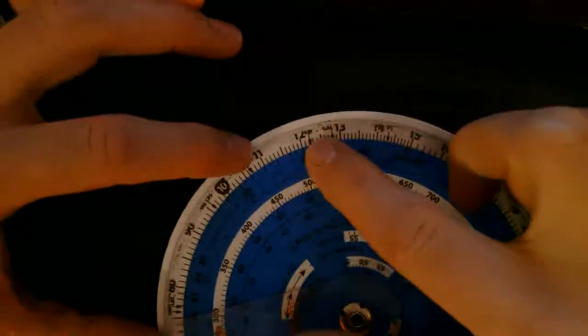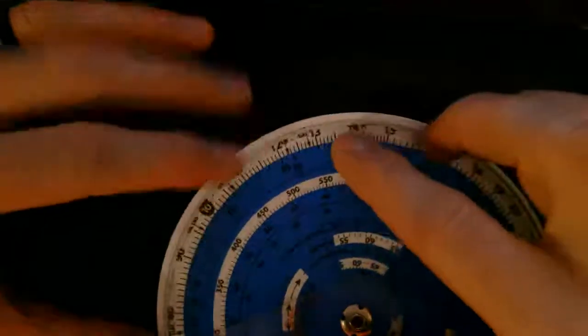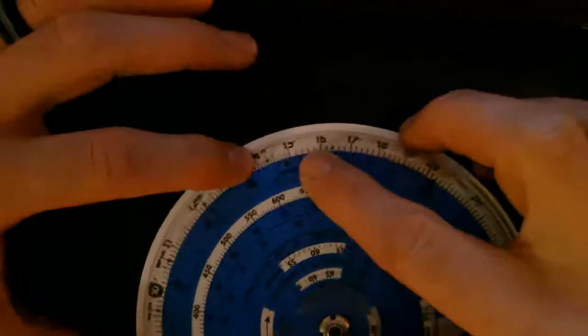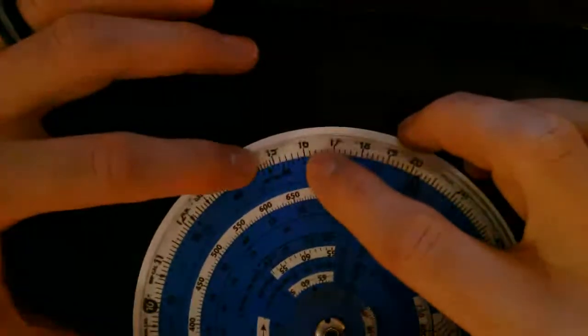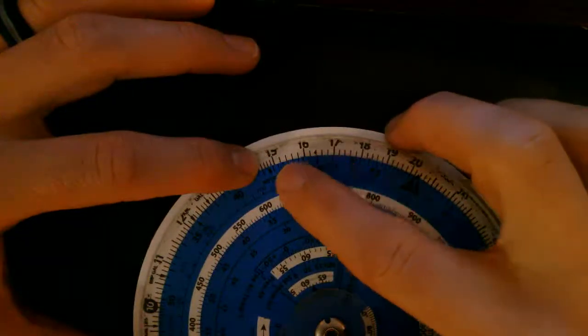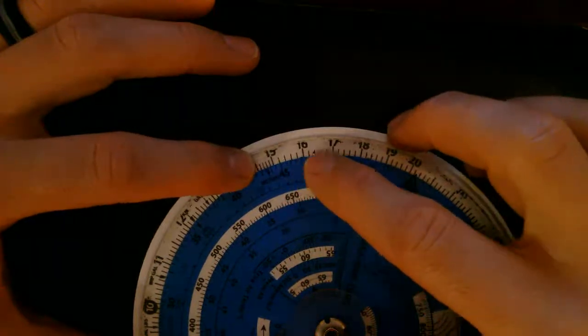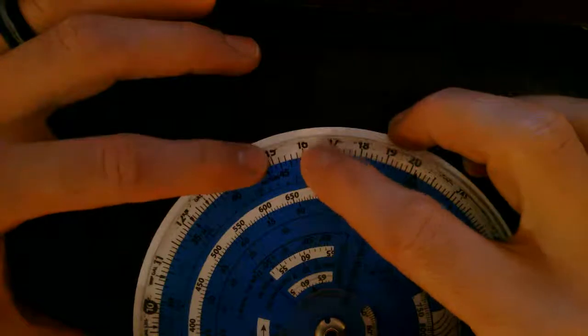And the same goes from 11 to 12, 12 to 13, 13 to 14, 14 to 15. Once you get to 15, there's only 5 tick marks between 15 and 16, so each tick mark represents a 0.2 value, or 1/5.